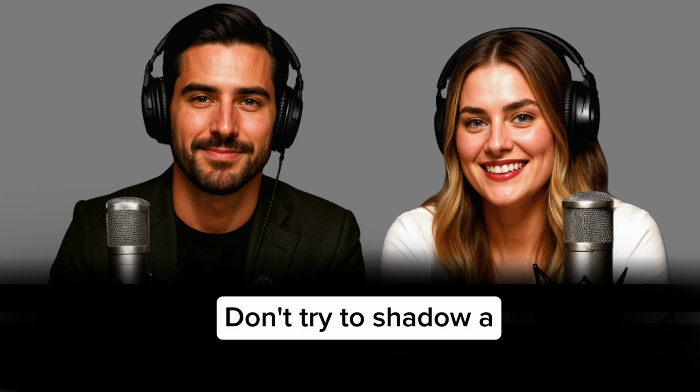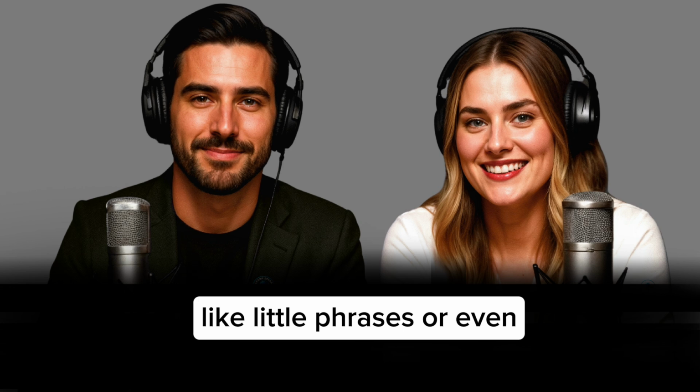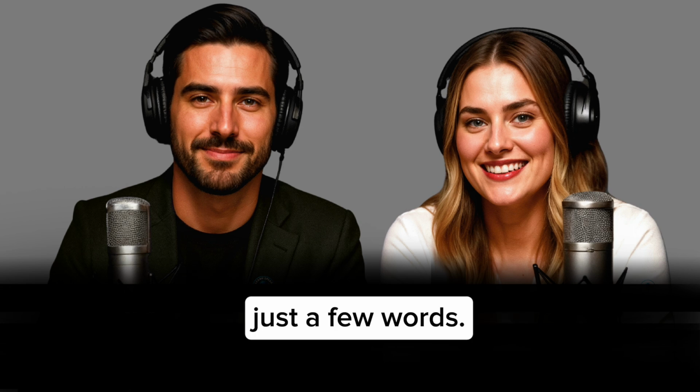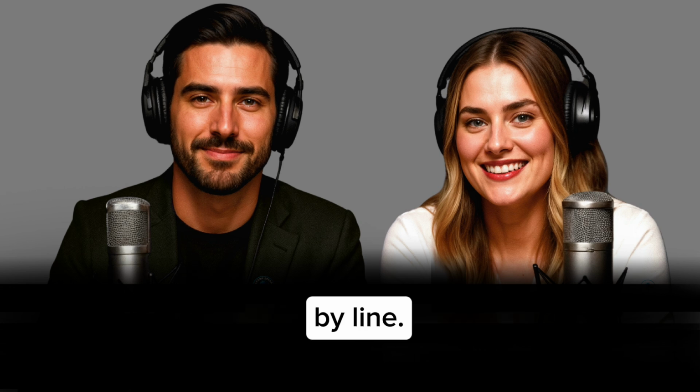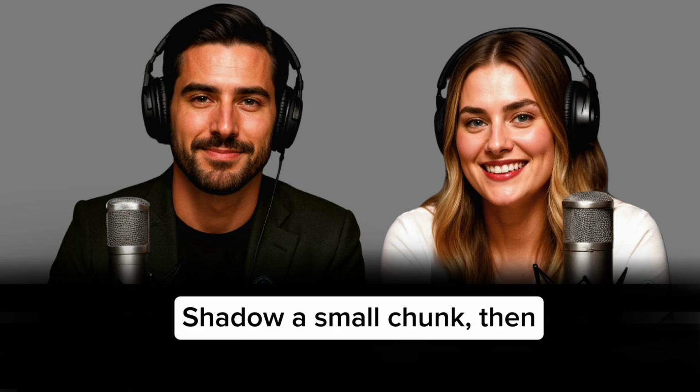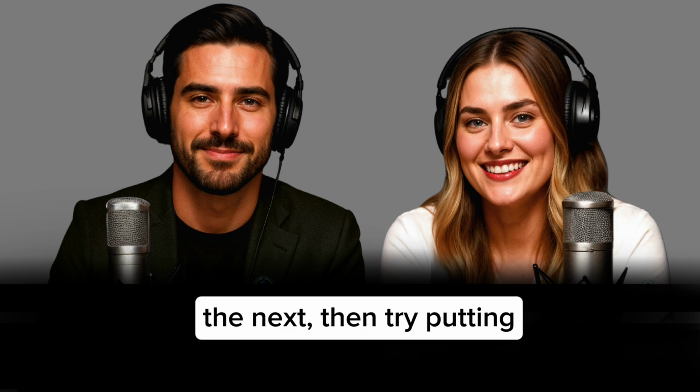Step 2, break it down. Don't try to shadow a whole long sentence at once. Cut it into smaller pieces, like little phrases, or even just a few words. Like learning a song line by line. Exactly like that. Shadow a small chunk, then the next, then try putting them together. Manageable slices. Makes sense.